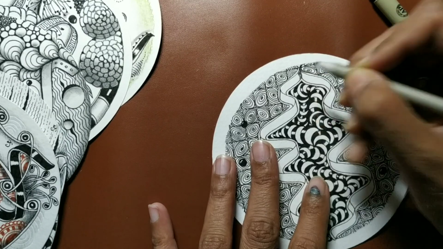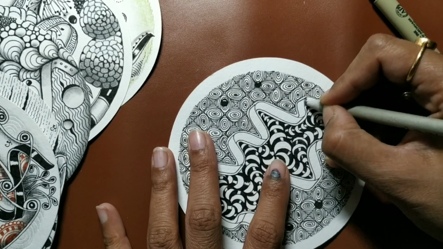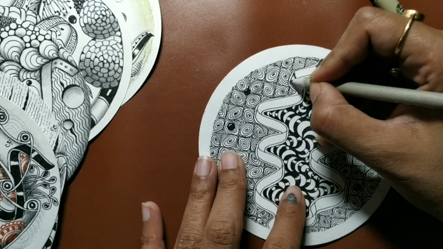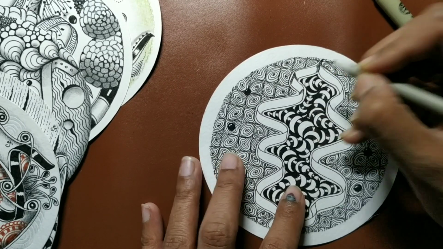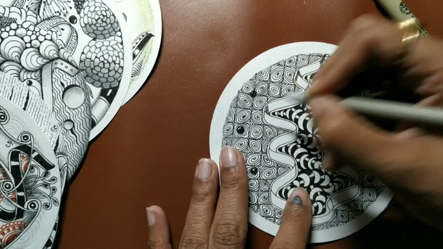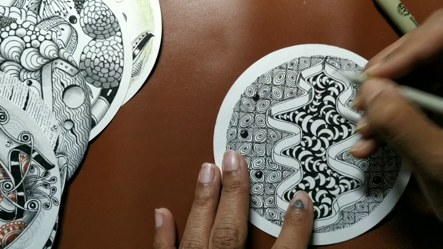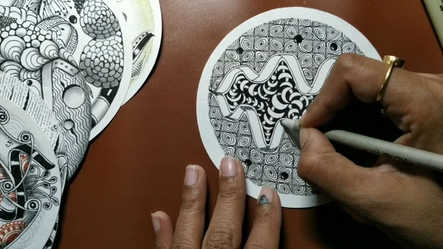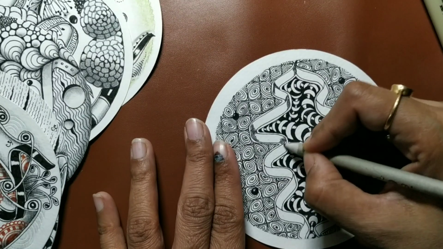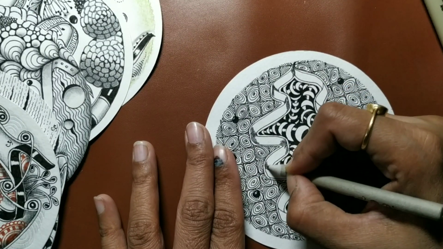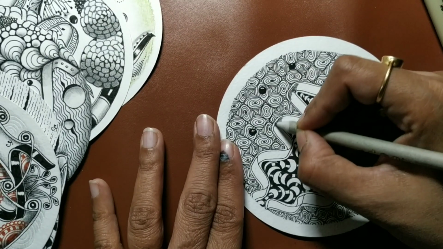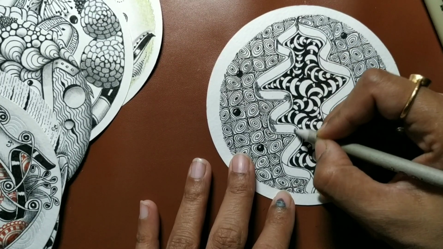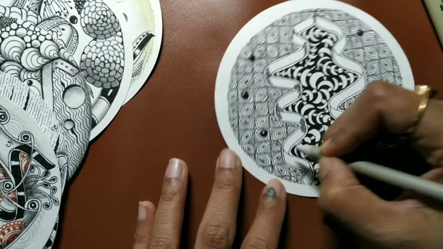So I have kept the ribbon pretty simple here. I'm going to shade it as it is. Adding graphite where they are overlapping, where there is a turn.